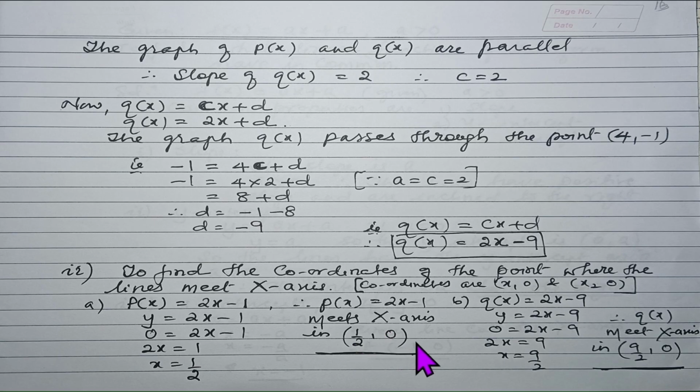cuts the x-axis at half and 0, and same here also, that is in q(x) is equal to 2x minus 9, y is 0, 0 is equal to 2x minus 9, 2x is equal to 9 and x is equal to 9 by 2. That means the graph of q(x) is equal to 2x minus 9 cuts the x-axis at 9 by 2 and 0, the x coordinate is 9 by 2 and the y coordinate is 0, and that is how we have found out the coordinates of the points where the line cuts the x-axis. Please understand and learn this.